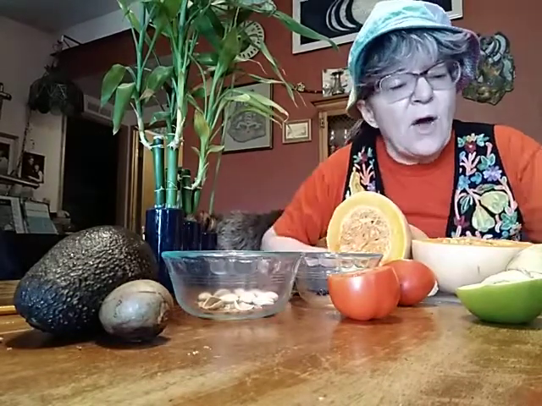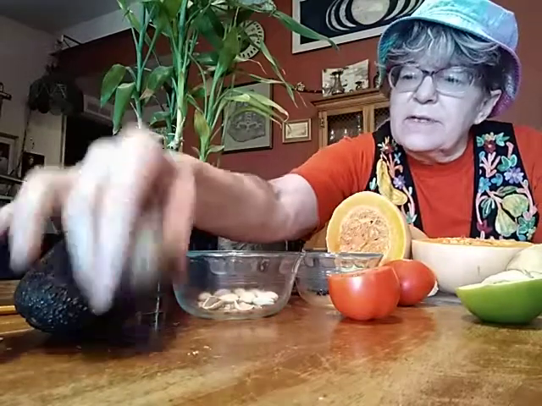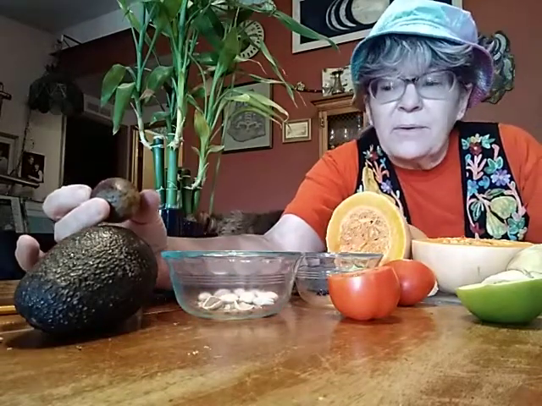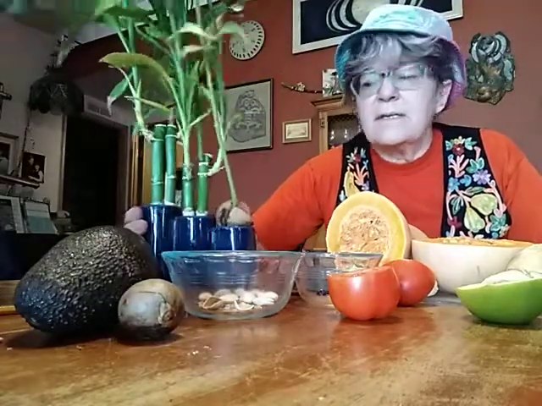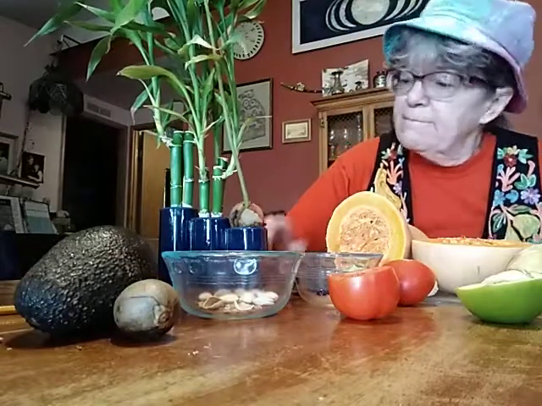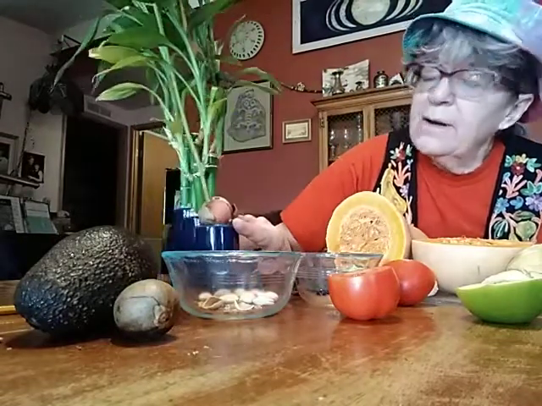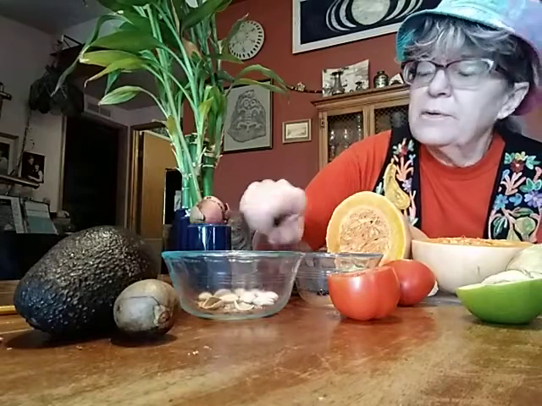I wanted to show you an example of what happens when the seed of the avocado gets planted. I planted an avocado seed in this jar right here. This is the avocado.